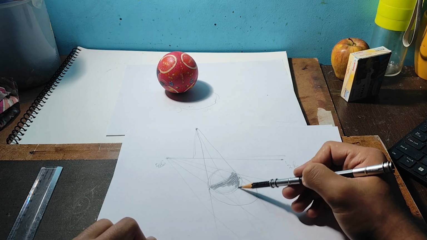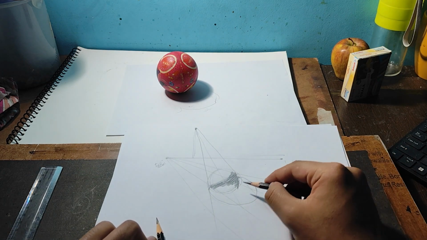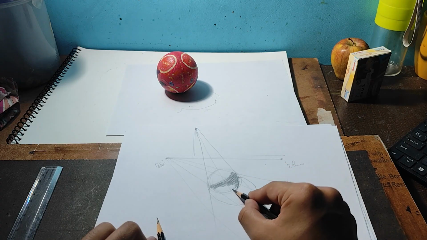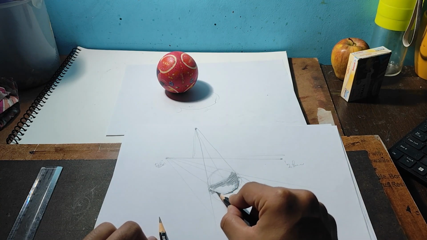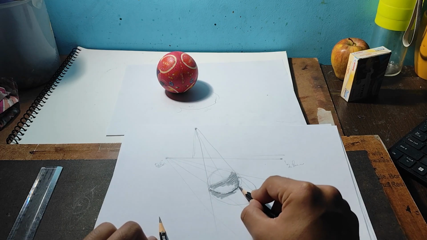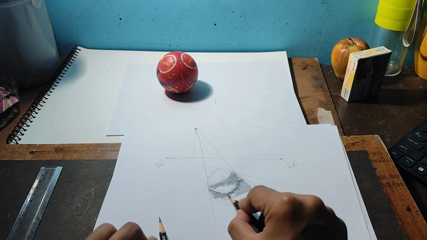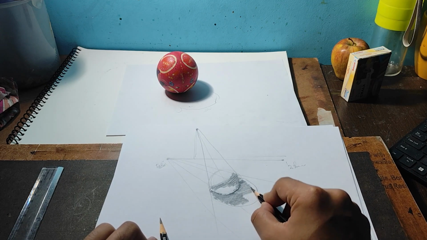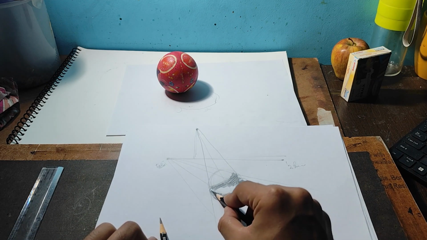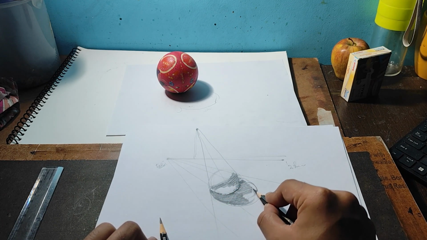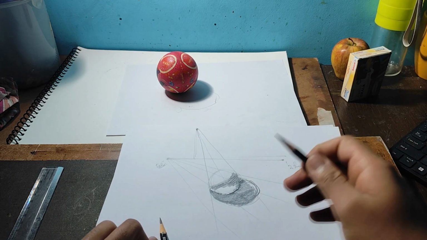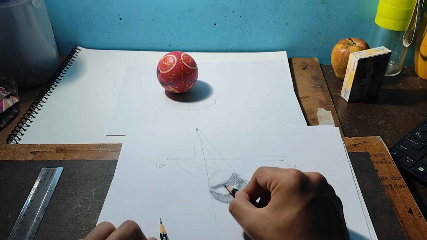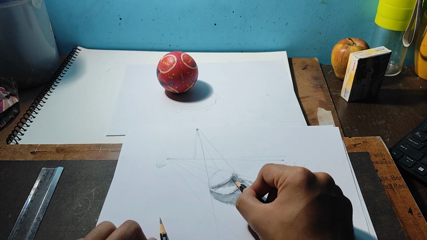And for the shadow, I will go with another pencil. So this is the right form to draw a shadow with the help of perspective.